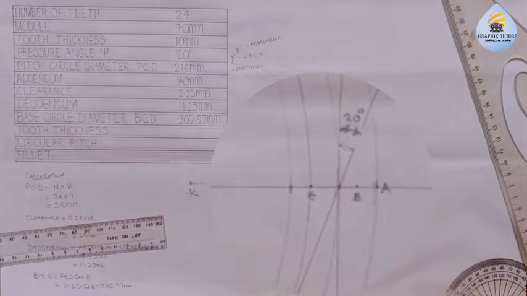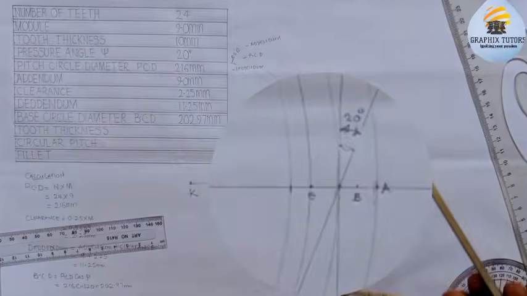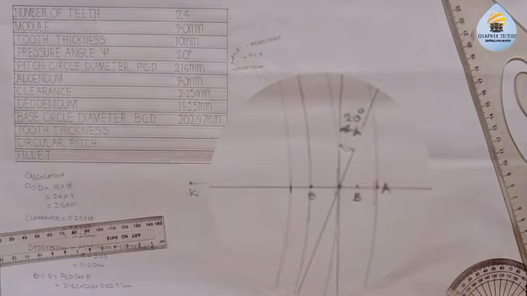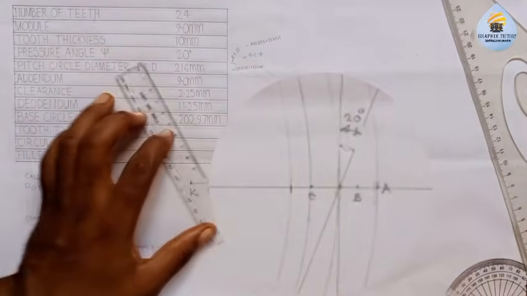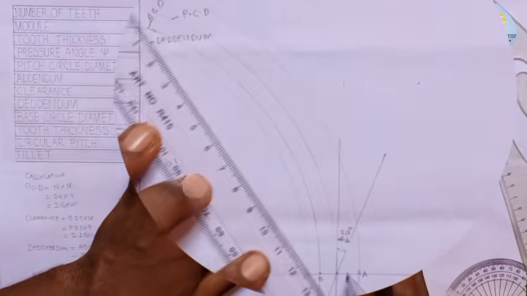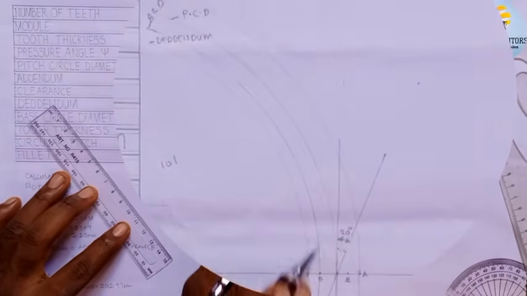Right? Now I've gotten point B. Now the next thing I will do, I will take my compass, my rule, my pencil. I will now draw a line tangential to the base circle. This way. When I say tangential, it is something like this. That means just passing through.